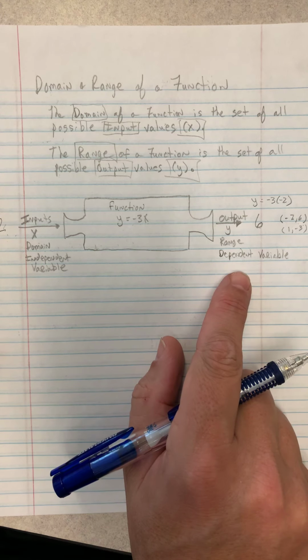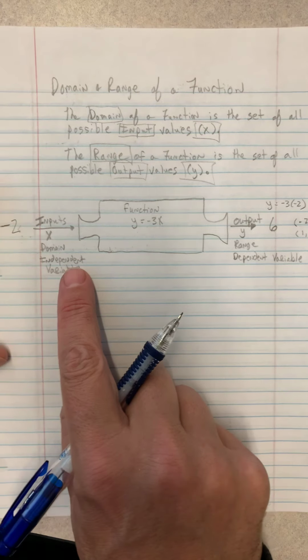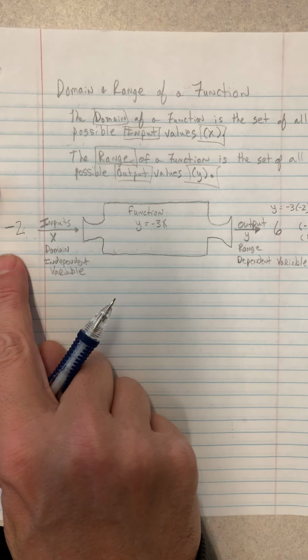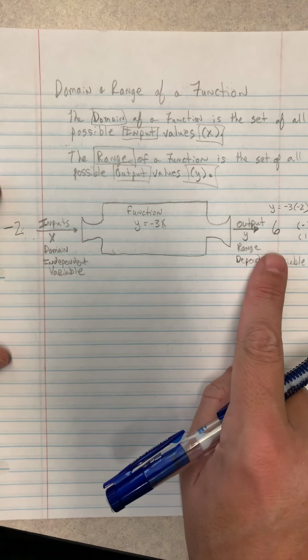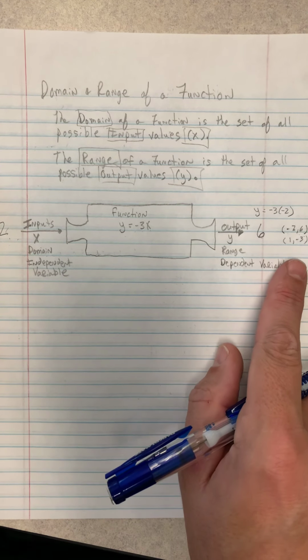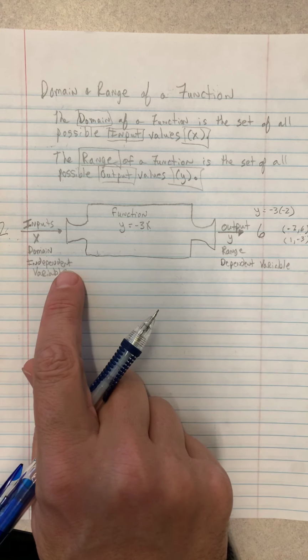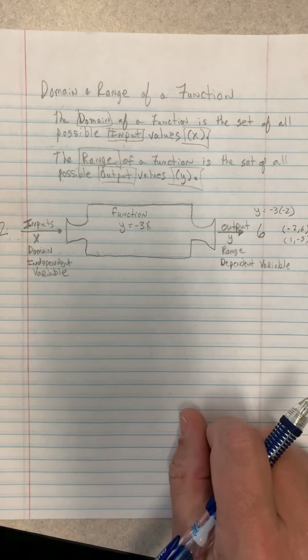This is how we use the function. Y is your dependent variable. My value of Y right here depends on the value of X. If X is negative 2, Y is 6. But I got a value here of negative 3. This value of negative 3 depended on what I substitute in for X. Y is your dependent variable.